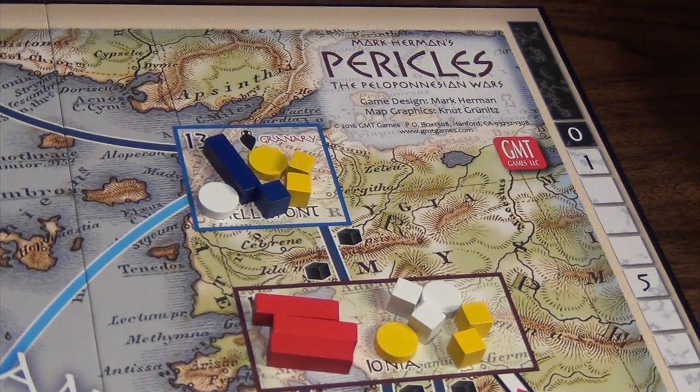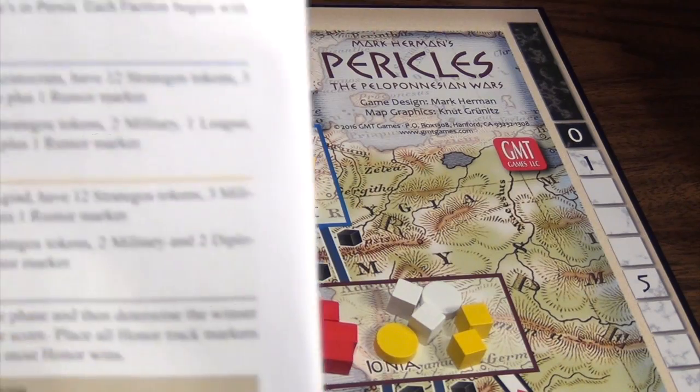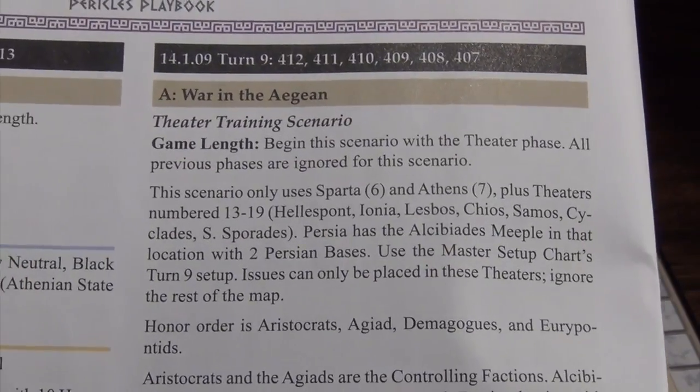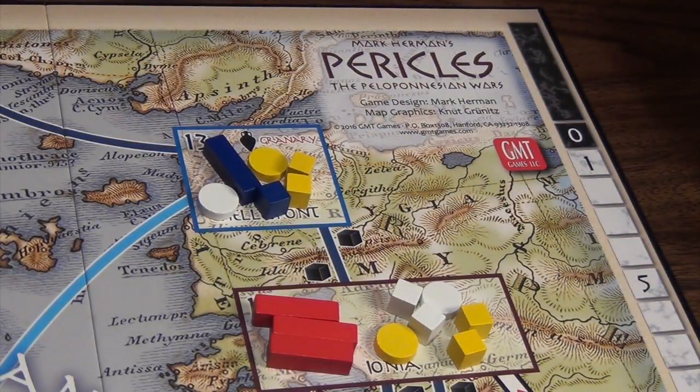What I hope to do today is to look at a particular scenario, which is one of the training scenarios, but really actually a game unto itself. You can play Pericles in many different ways, but just to put this in perspective, it is called The War in the Aegean. We're just going to play the theater resolution segment for a subset of the board, and it covers one of the more interesting periods.